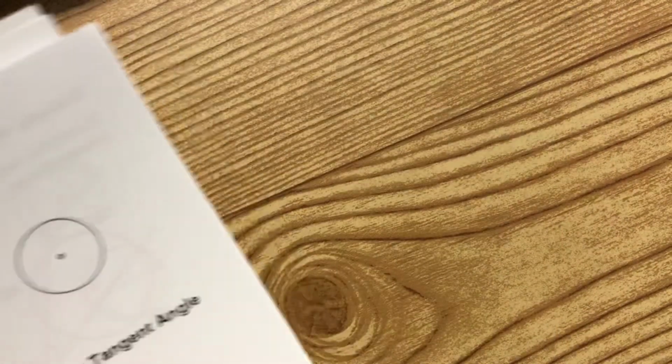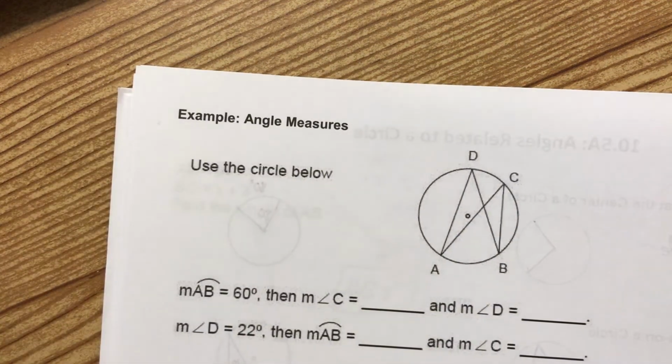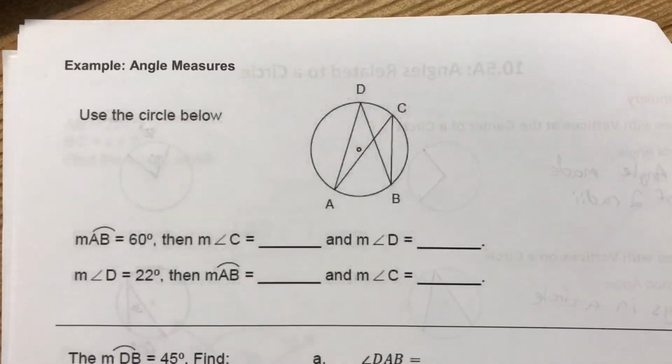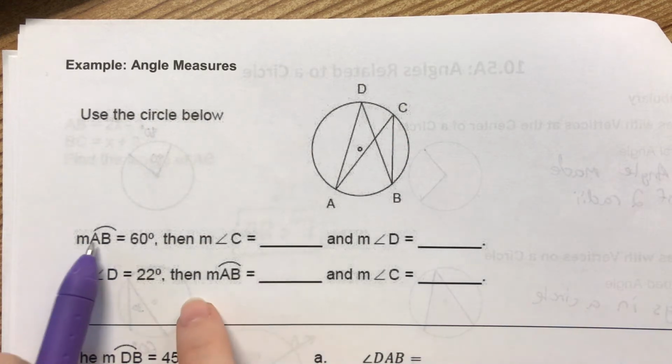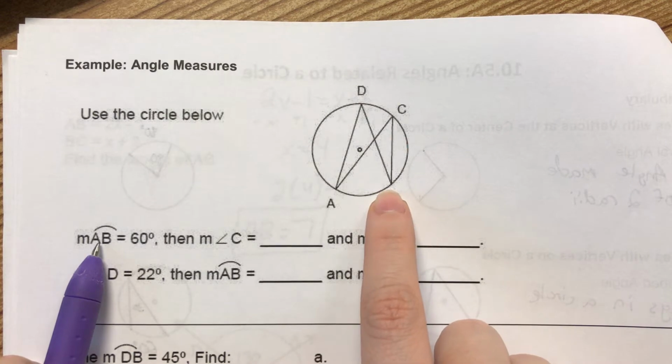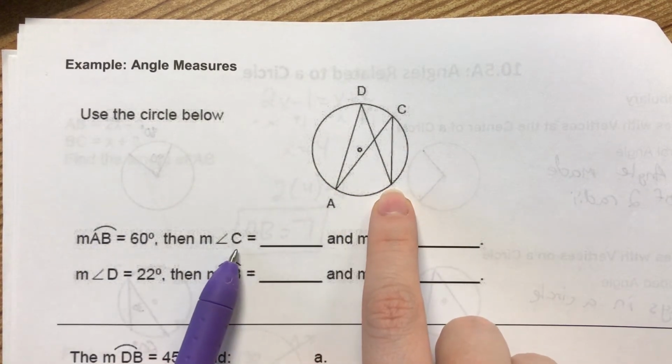All right, so let's do some measurement problems here. We've got some angle measures, and it says use the circle below. So this is all showing how an angle is going to interact with the arc that it cuts, all right, with the arc that's created by the legs of that angle. So this one says the measure of arc AB is 60. And if the measure of arc AB is 60, then the measure of angle C is what?